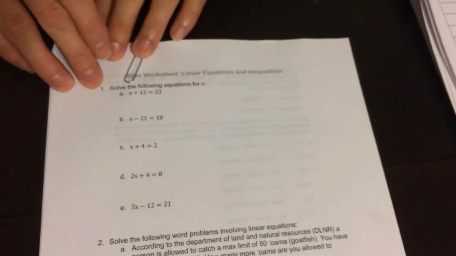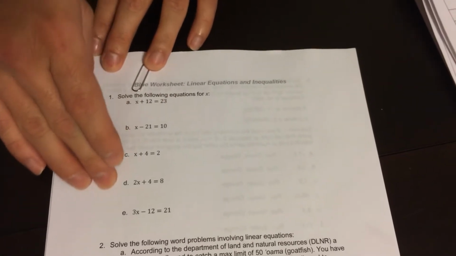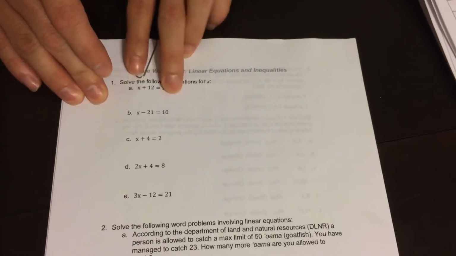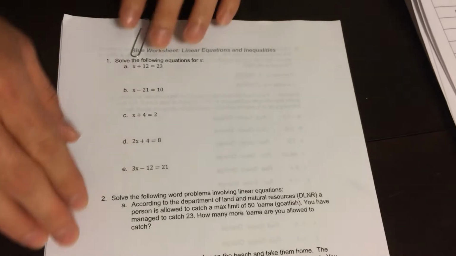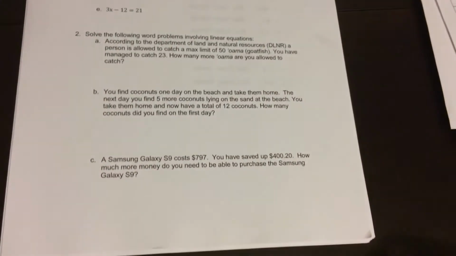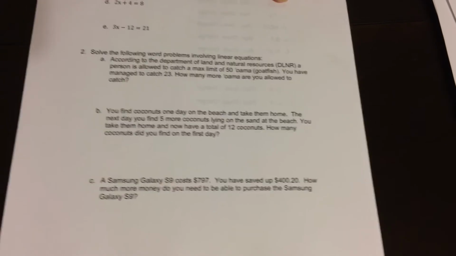Blue group has the worksheets on linear equations and inequalities. You'll show step 1, problem 1 in part A, and show them how to solve it. Then you let them try to solve the rest on their own. Facilitate as needed. After you go through problem 1, problem 2 shows how linear equations are relevant to the real world and how they would be used.